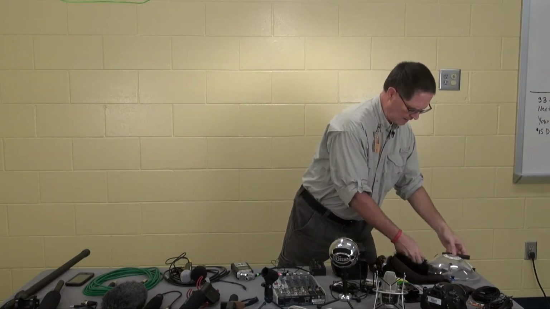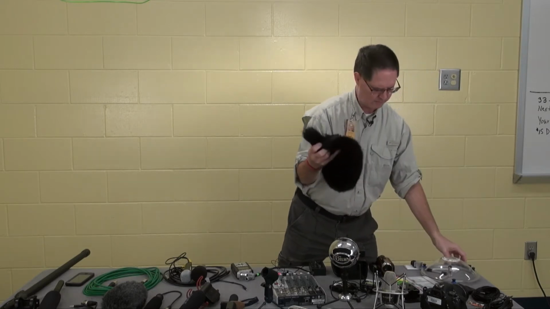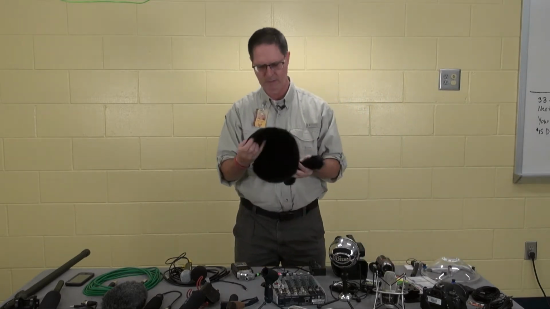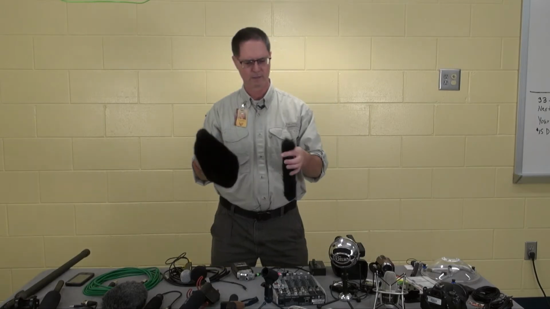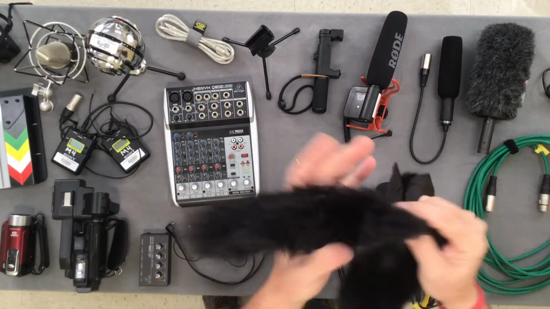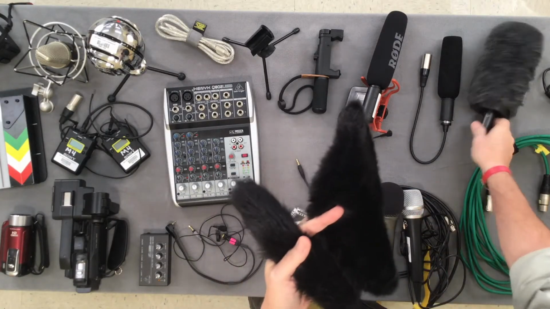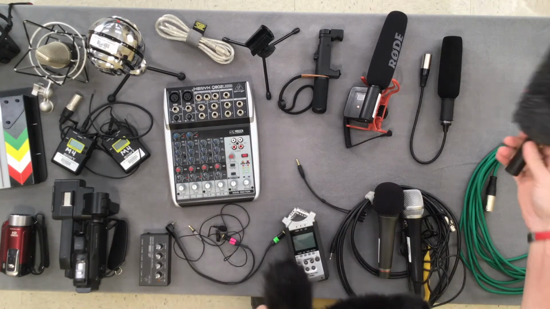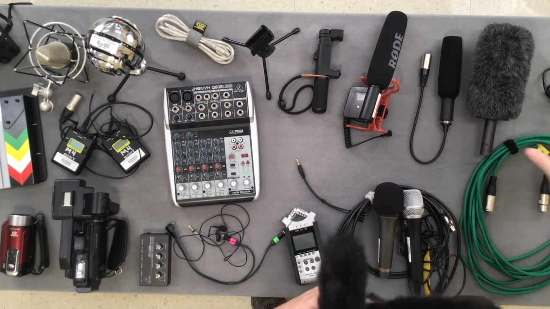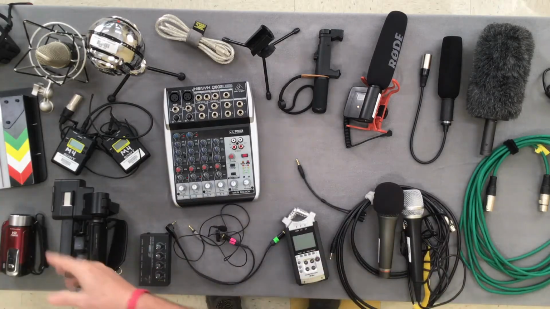Now, you'll see some of these laying around here. Let's talk about these really quick. These are wind screens. Some people call it a cat's tail because it looks like a cat's tail. But these types of microphones we're going to talk about next are condenser mics, and these particular ones are shotgun mics.